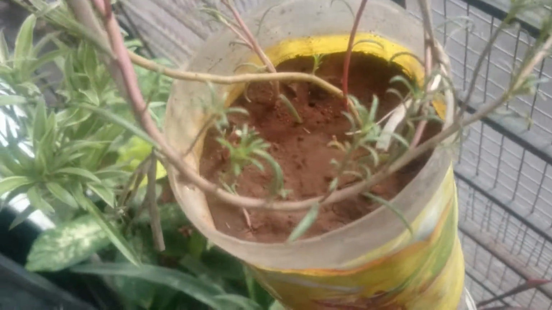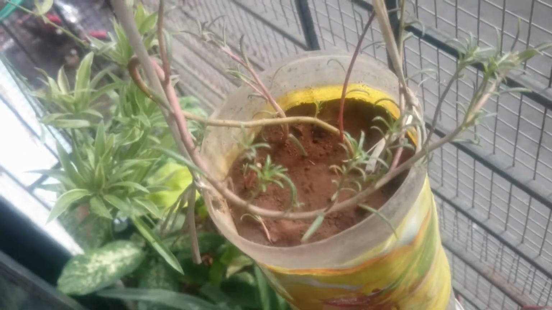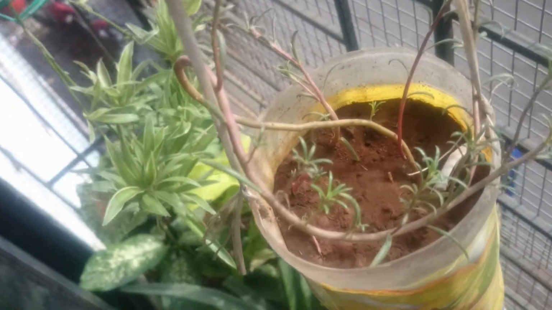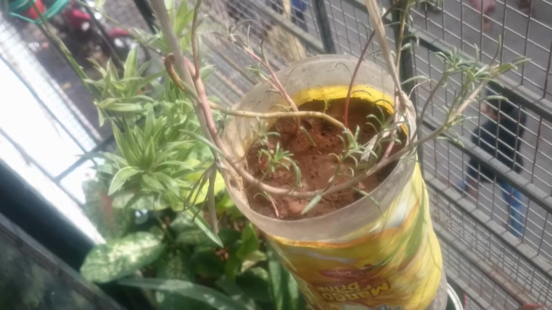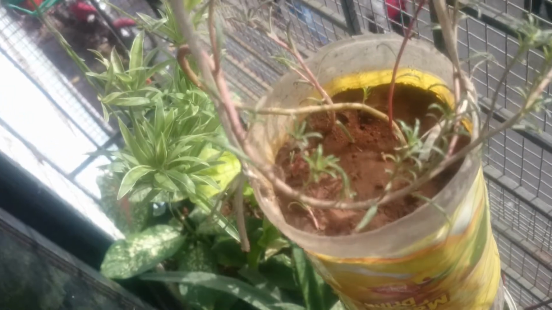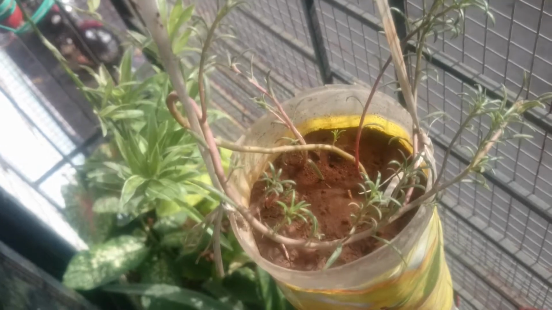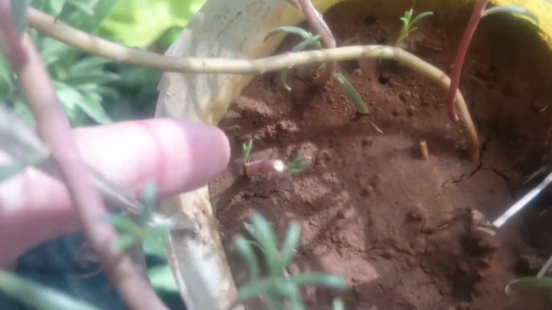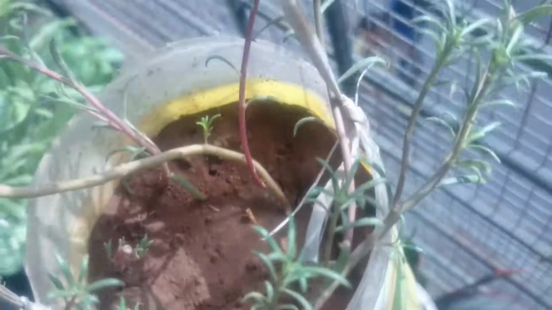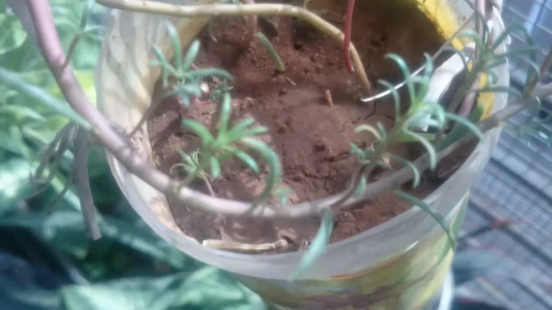Okay, just take the stems. I have made another video already. If you check out my channel, click on the video about propagating moss rose. You will see the method how I propagated this plant, this succulent. So I took some cuttings and I put them in the soil. Now they're growing. You see this one, this is a cutting. So it was one cutting, and out of that one cutting I grew other plants.